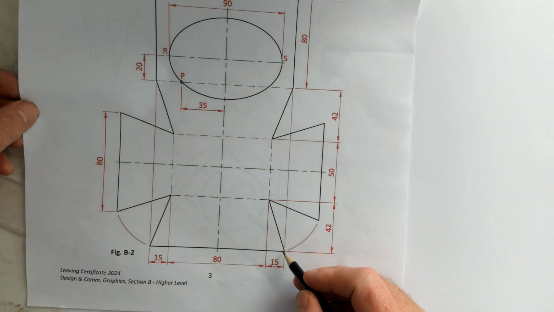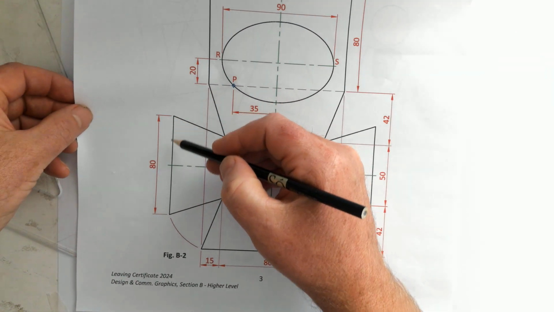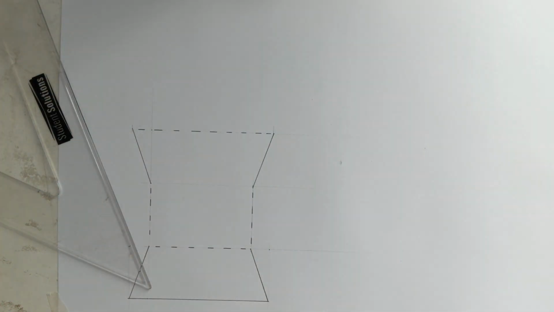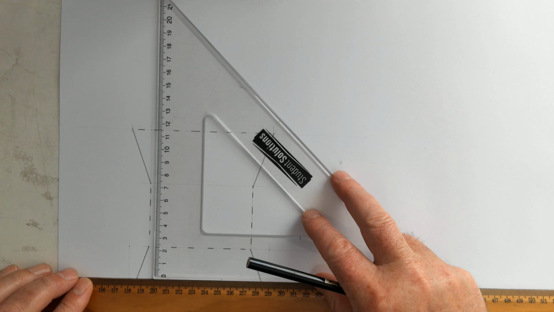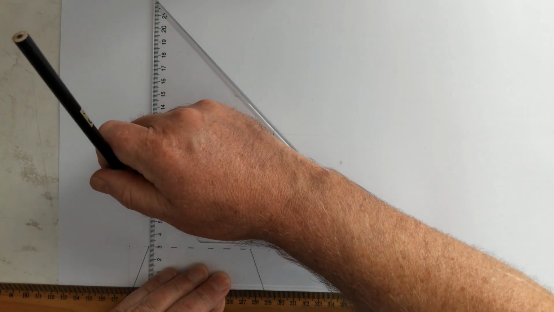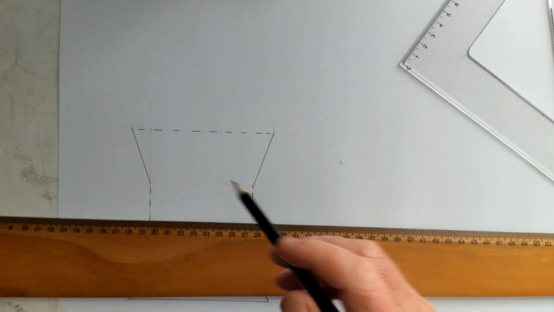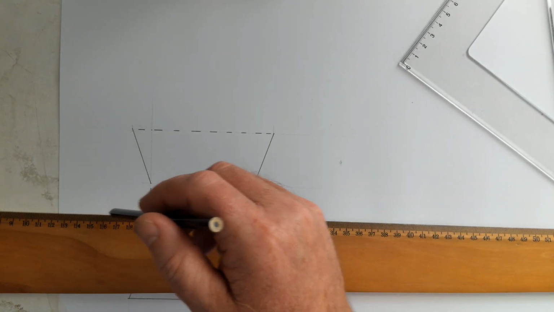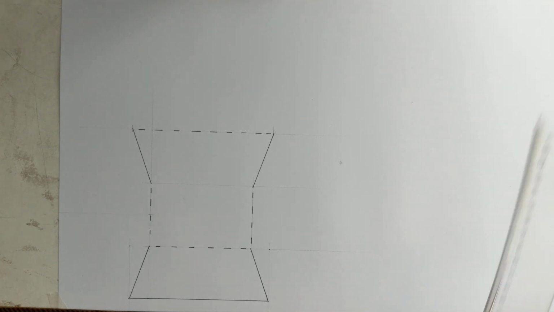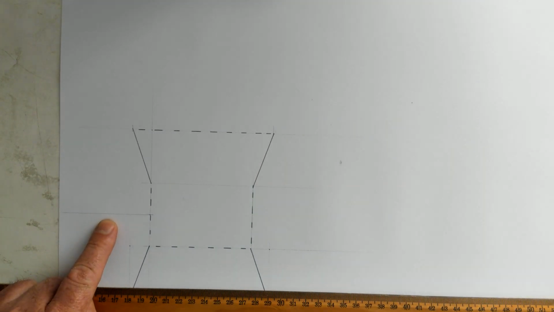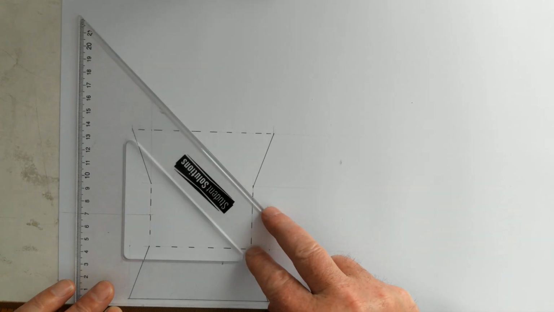Now, the 2 side surfaces there, that is 80. So they're 80, and it's the same arc for them. So what I'll just do there is get the center of this. So that's the center of this here. I'll make that a small bit heavier. So that's the center line coming out here, and I want to go 40 up and 40 down.